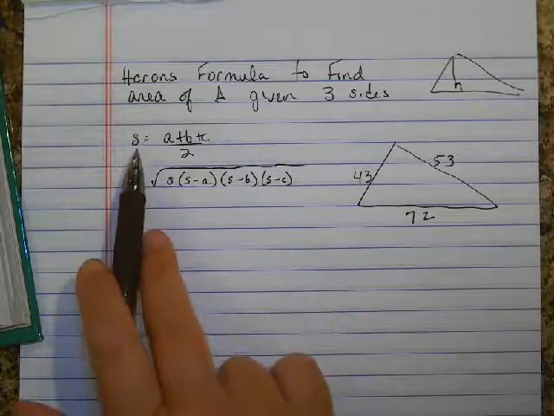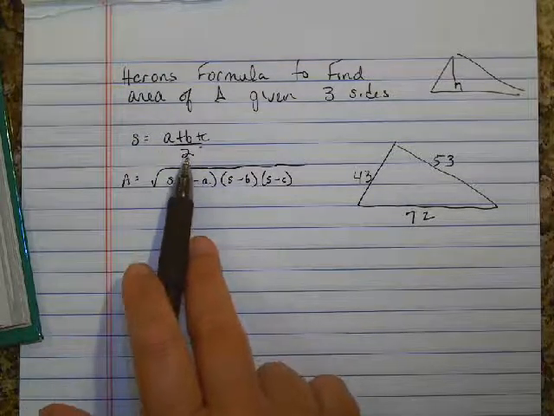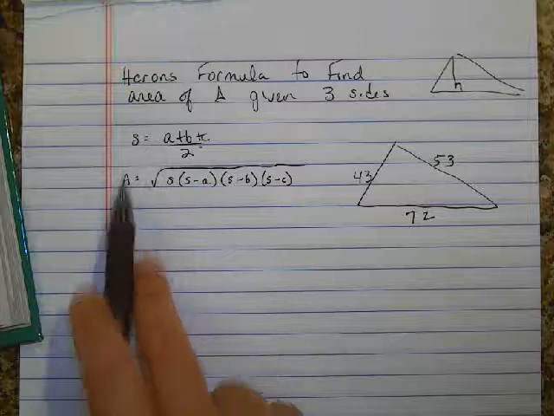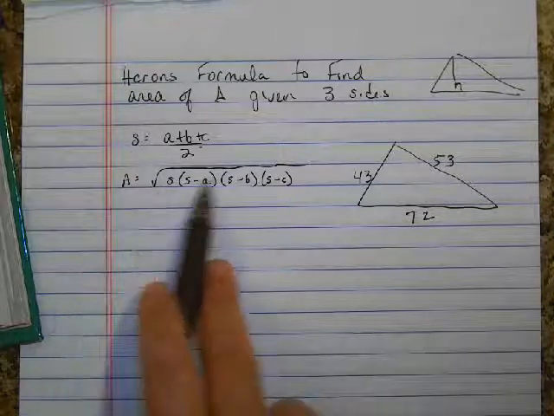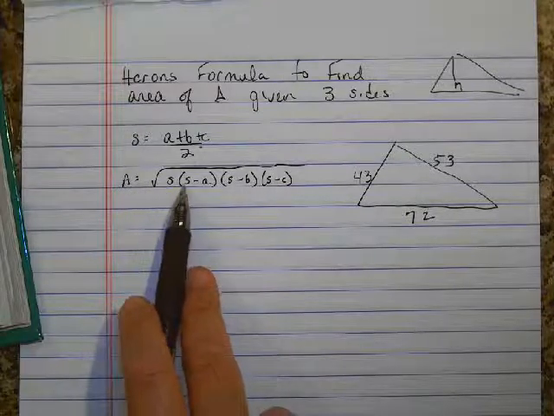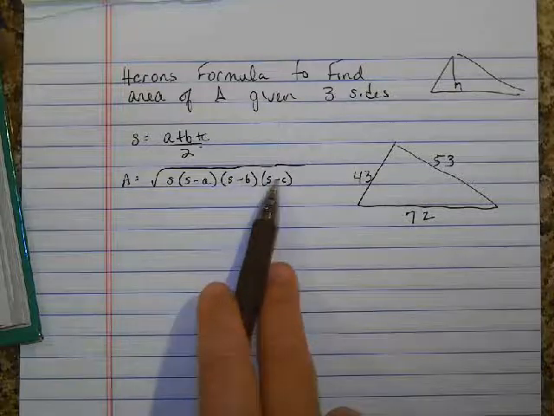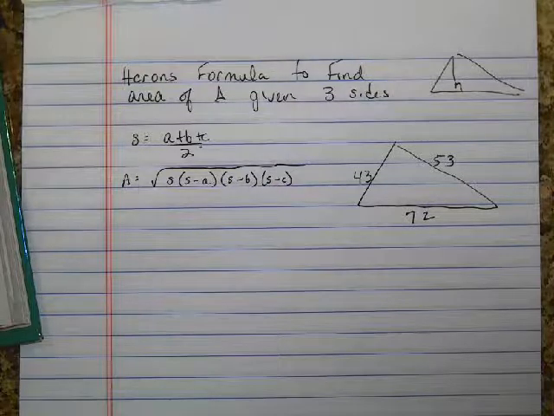And Heron's formula is S equals the three sides added together divided by 2. That gives you S that you're going to use in the area formula. And the area formula is the square root of S times S minus one of the sides times S minus the second side times S minus the third side. So let's try this one.